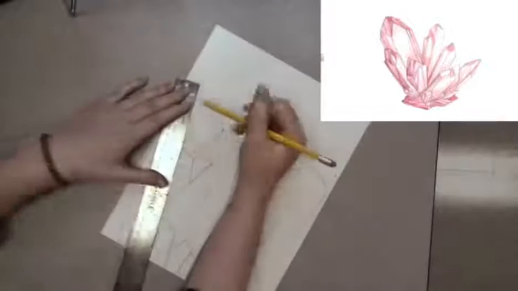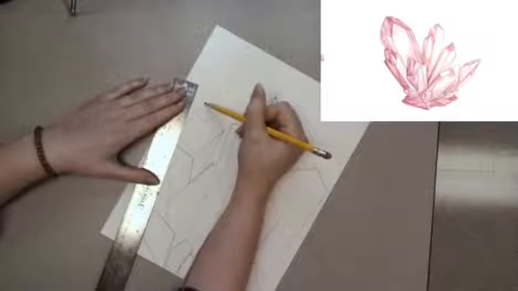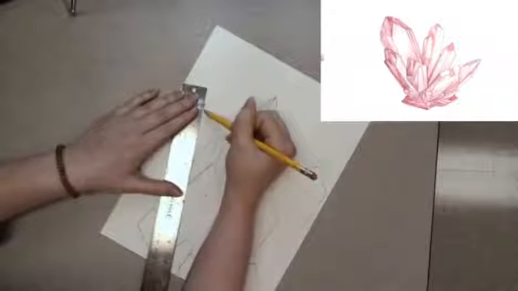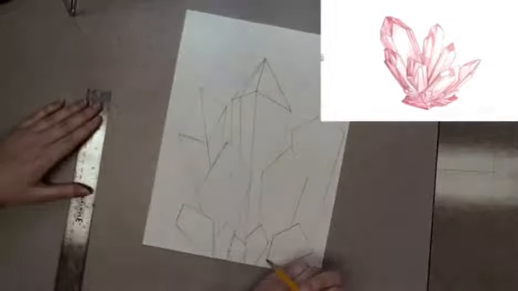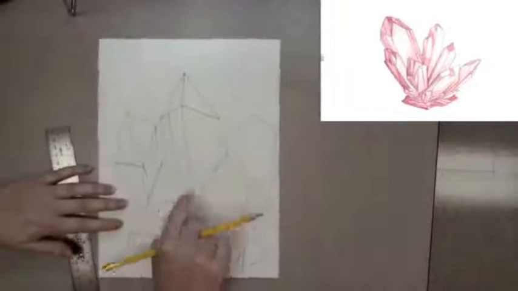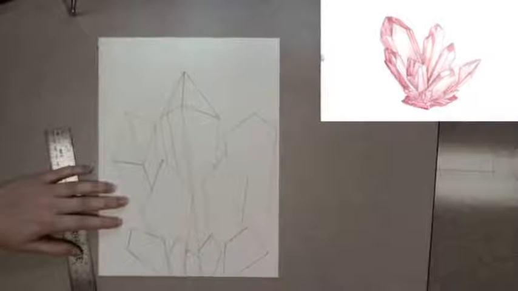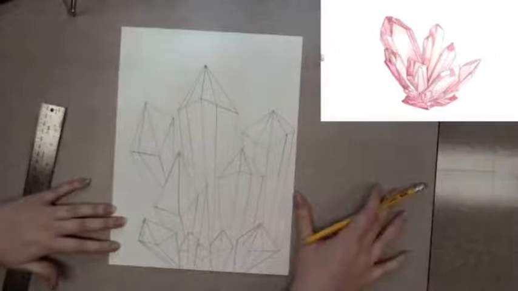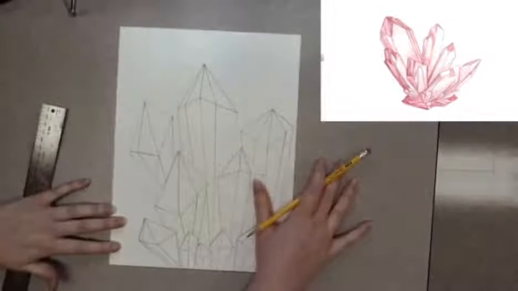And you're going to want to connect the top line, or the top corner here, to this one to make it look more three-dimensional. All right, so I'm going to go ahead and do that to all of my other shapes, and I will show you what it looks like when I'm done. All right, guys, this is the finished drawing for today. That's all we're going to do.